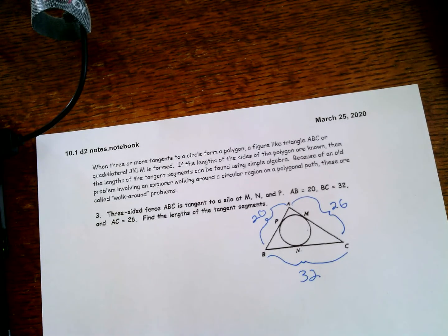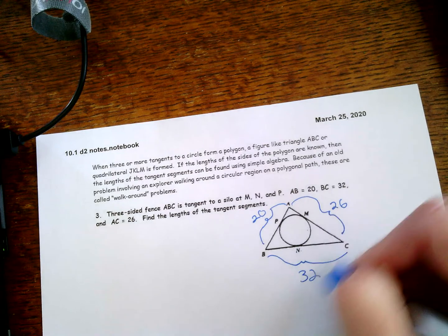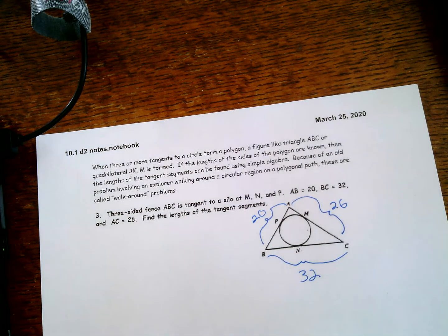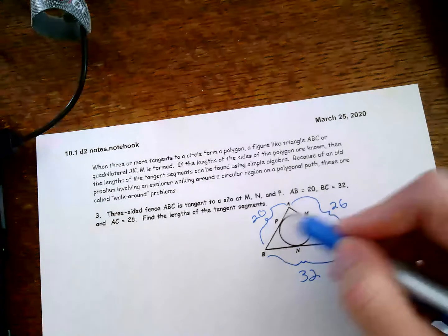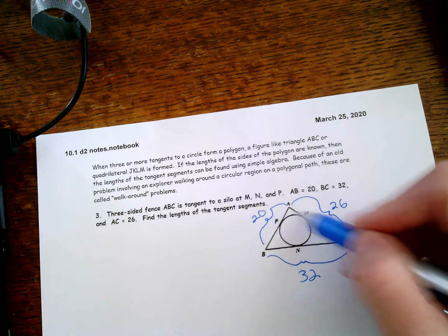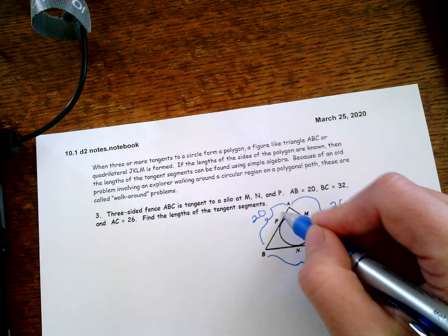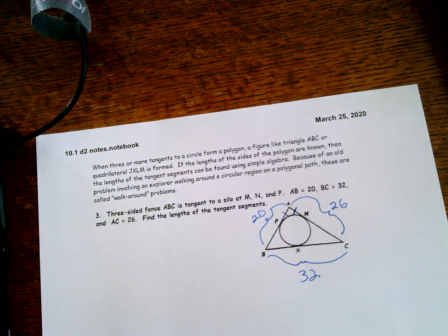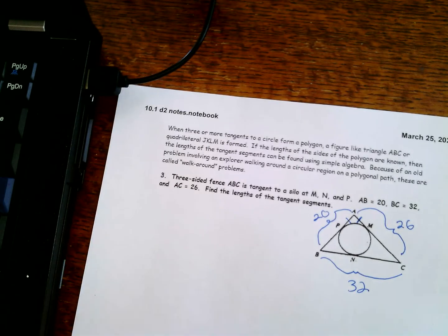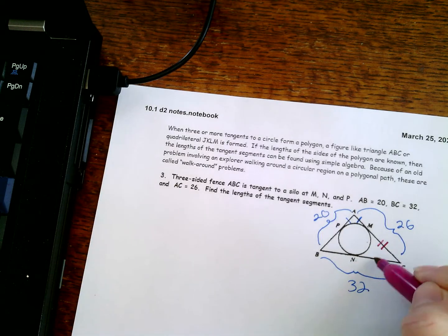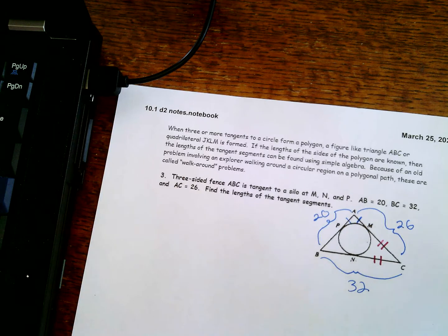So hopefully you remember that if these lines are tangent, then A is a point equidistant from these tangents to the circle. So these must be congruent. And if those are congruent, then this must be congruent to that because they are equidistant from C. This must be congruent to that because the two segments are equidistant from B to the sides.